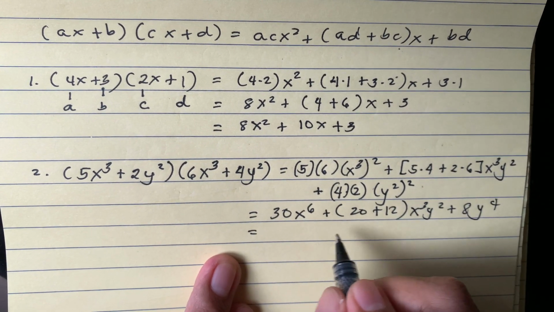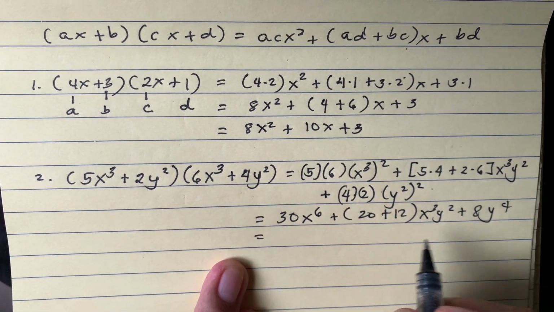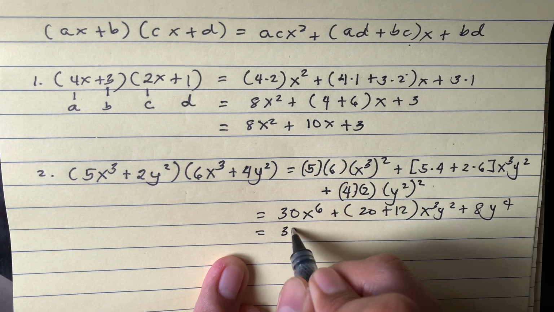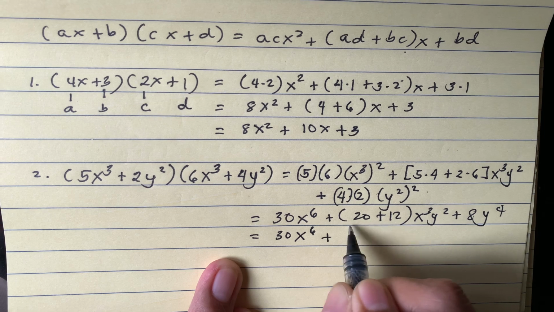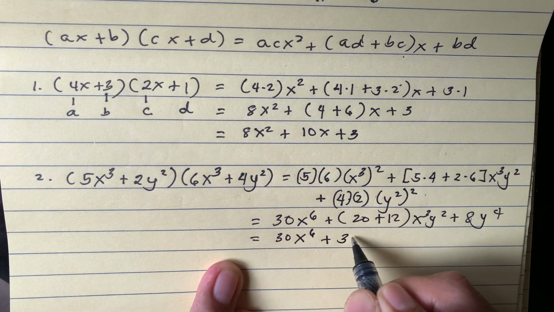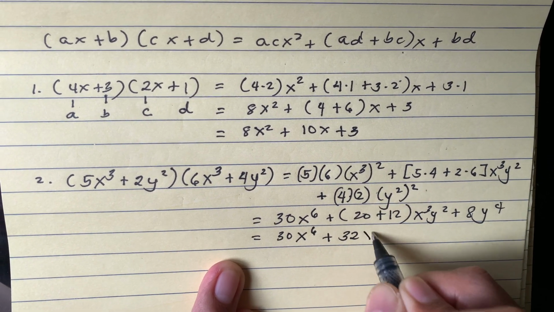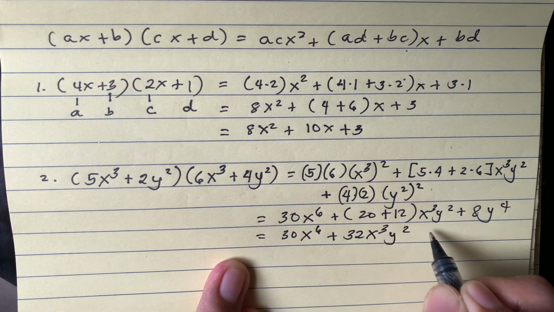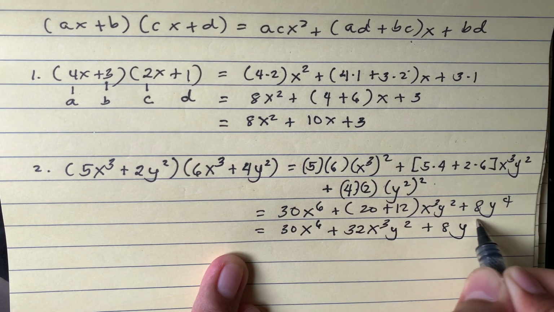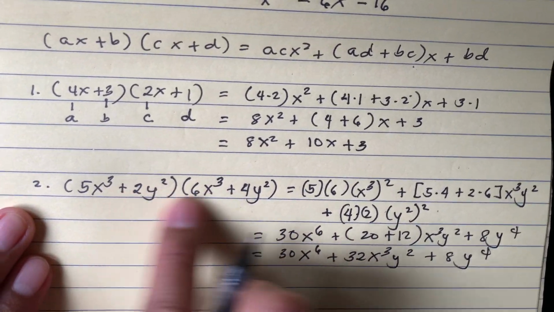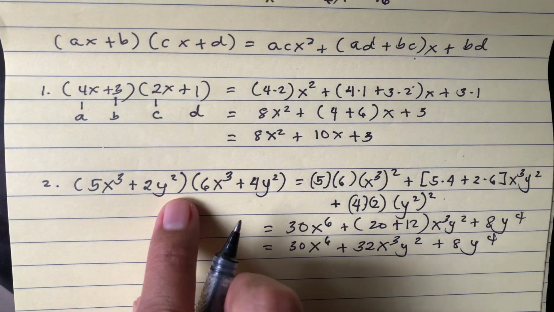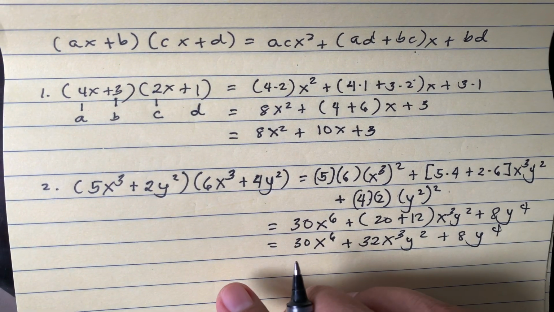Now, just combine the coefficients of your middle term, we will now get 30x raised to the power of 6 plus the sum of 20 and 12, that would be 32. Then copy this, x cubed, y squared plus 8y raised to the power of 4. This is now the product of these binomials. Okay, one more.